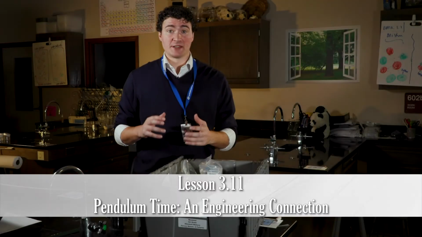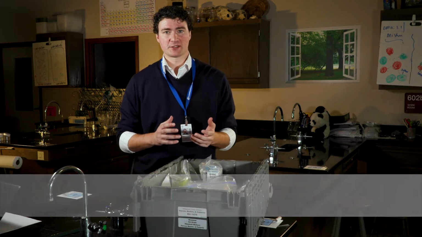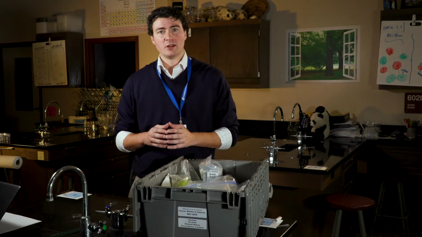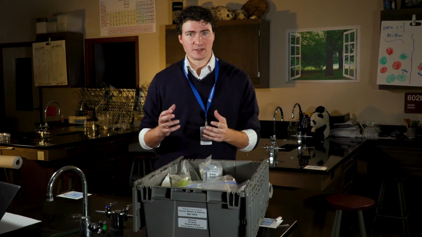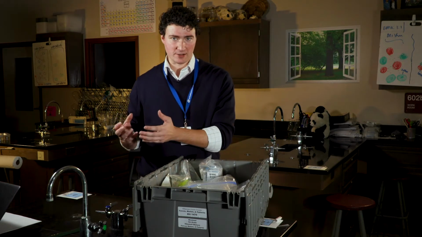The final lesson in the kit, Lesson 3.11, contains an engineering challenge for students by having them plan and construct a pendulum that is designed to meet specific criteria. While the content of this lesson is still focused on pendulums and our 5th grade physical science standards, it's also worth noting that this touches on our engineering standards, which are prevalent in Quarter 3.